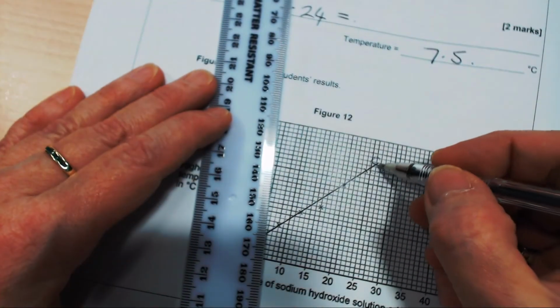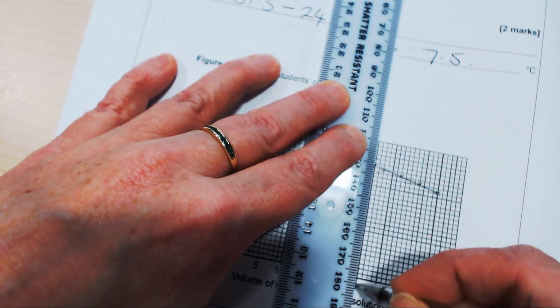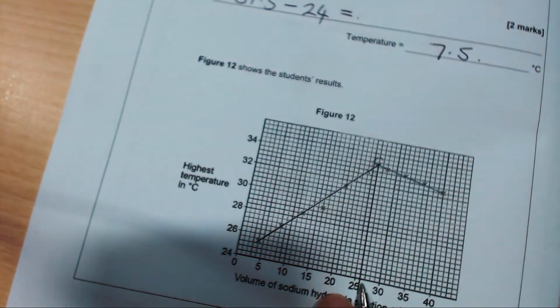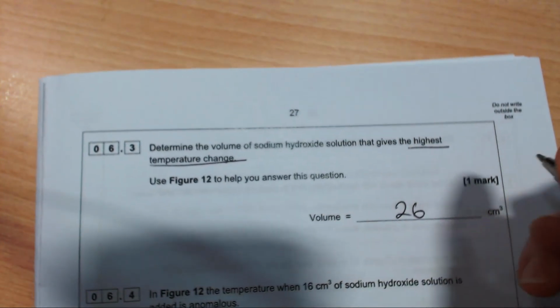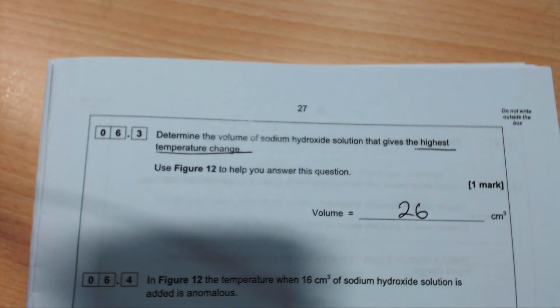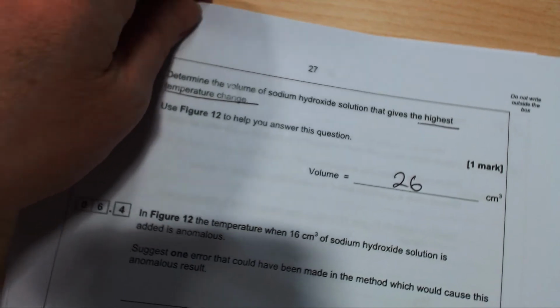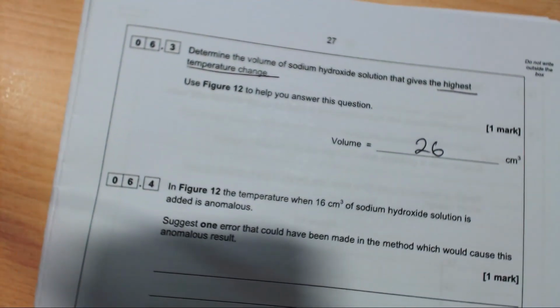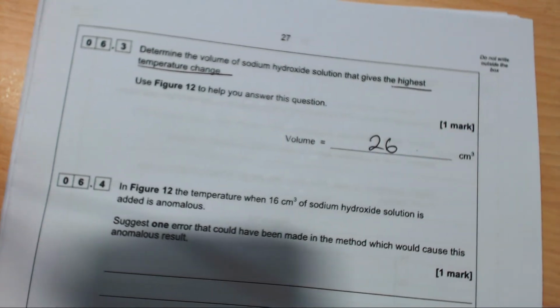Okay, and I'm going to trace that back down onto my x-axis, and that's going to come up at 26. So the volume is going to be 26 centimeters cubed. Okay, it's simply reading a graph. Remember, even if you're unsure of any of the other questions, a graph question you can do.